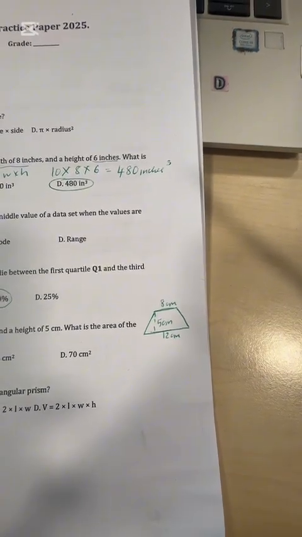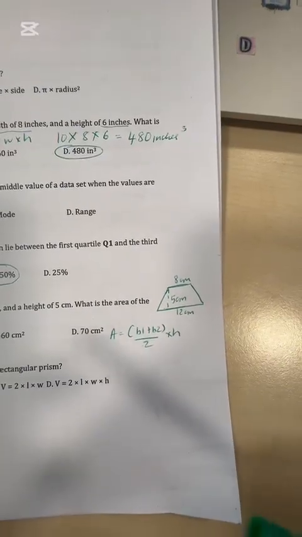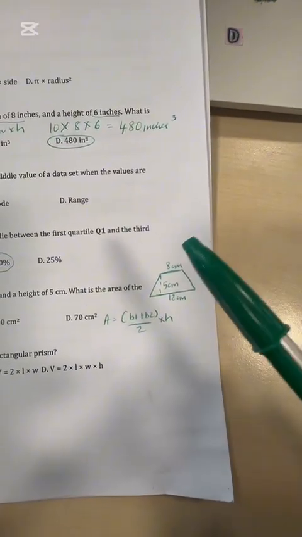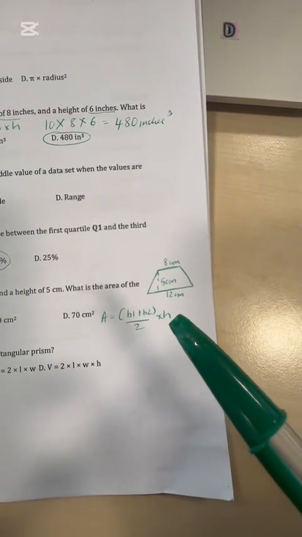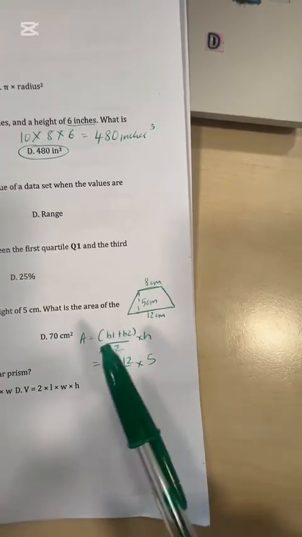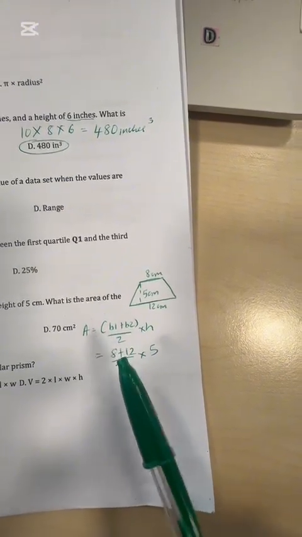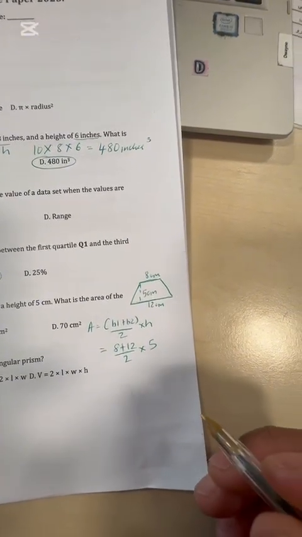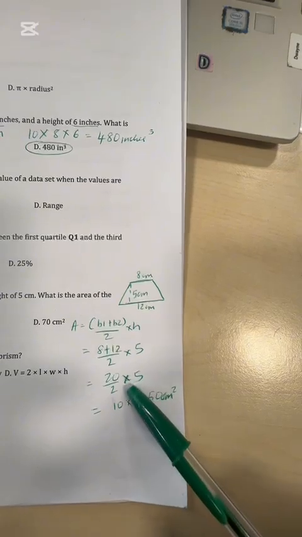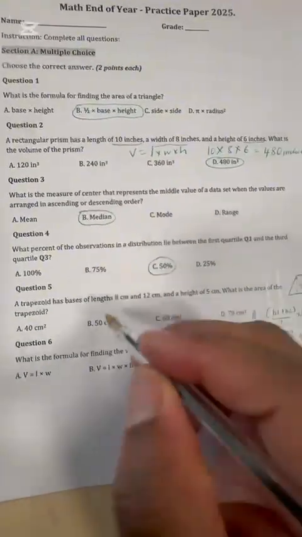Let's use the formula to solve. The formula used to find the area of a trapezoid is area equals base 1, which is the top, plus base 2, which is the bottom, divided by 2, multiplied by height. This means 8 plus 12 divided by 2 multiplied by height. 8 plus 12 is 20, divided by 2 would be 10. 10 times 5 gives us 50. So there it is. 20 divided by 2 gives us 10. 10 times 5, 50 centimeters squared. B.